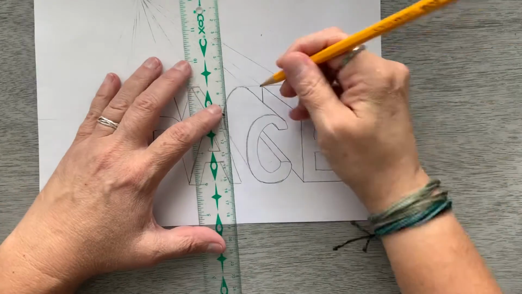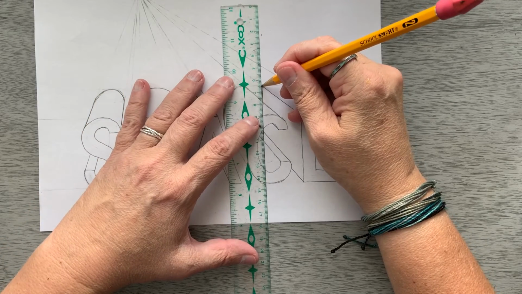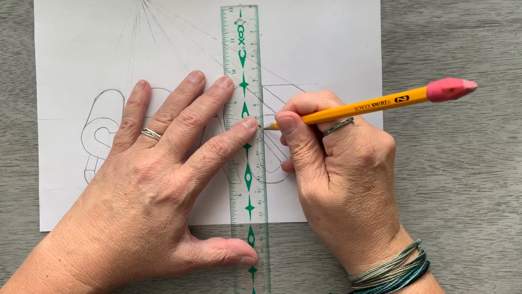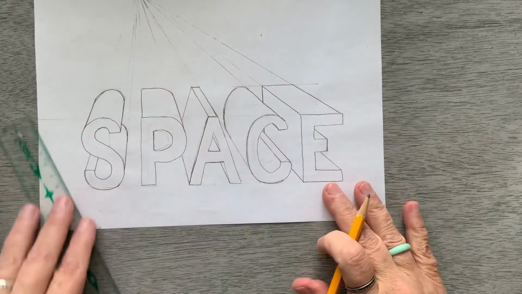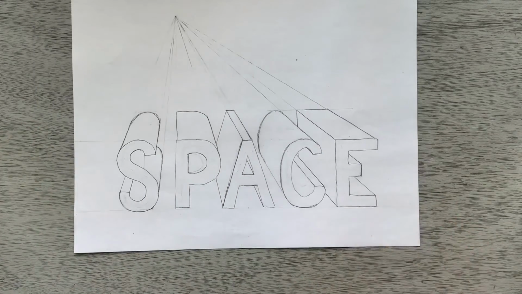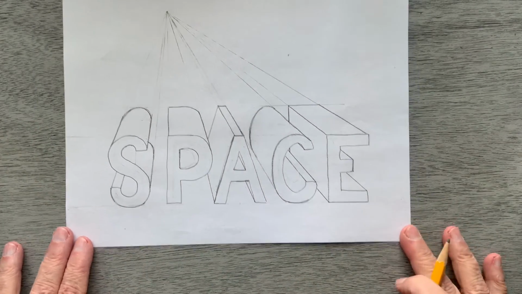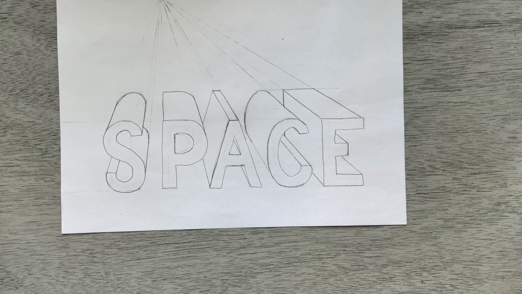And, ooh, let's see if you can see it through the C. Oh, look at that. Just a tiny, tiny little smidge. Okay, now we're finished, ending our letter, going back into space. So there you have it. And now we will decorate our letters and there we'll have it.